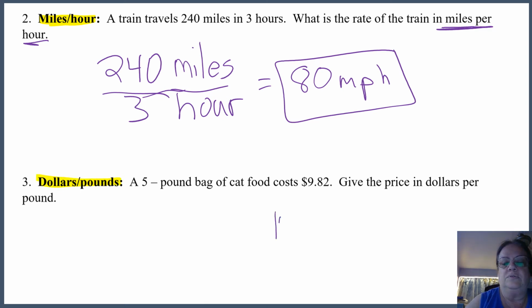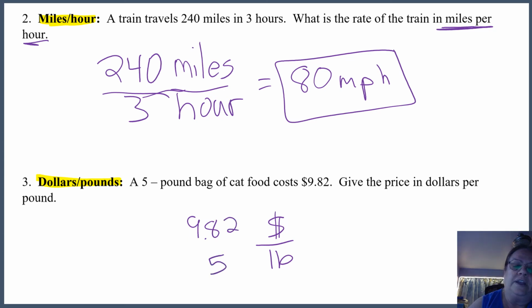All right, down below, notice on this next question, I have dollars per pound. So I have $9.82 and 5 pounds. So what I have to do is simplify this. I'm going to actually divide it. I'm going to do that over here.